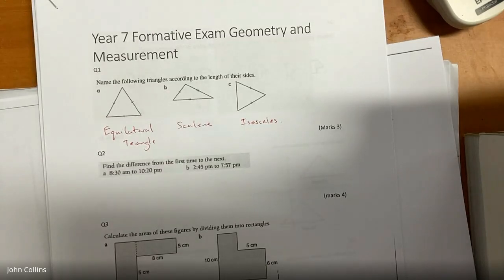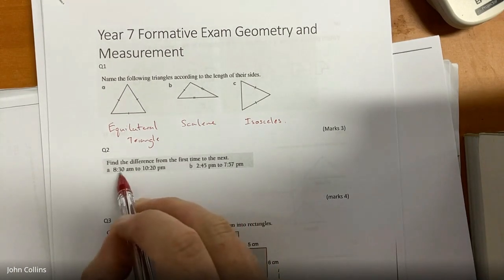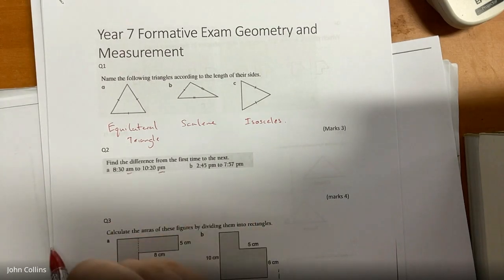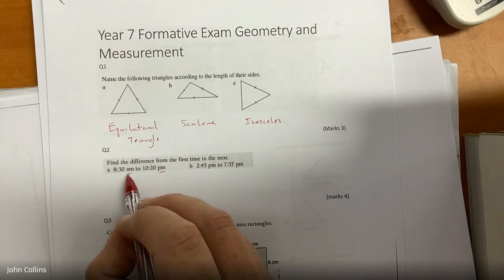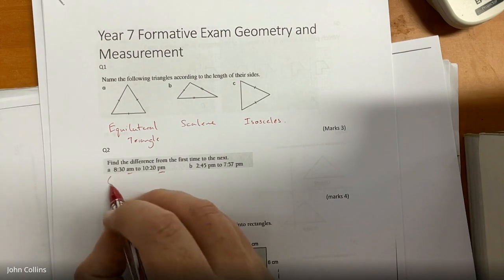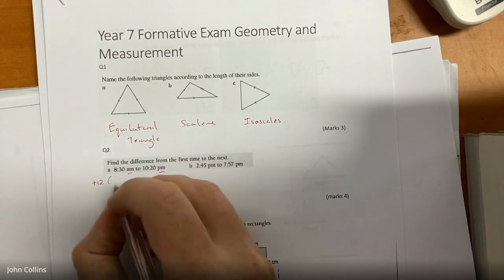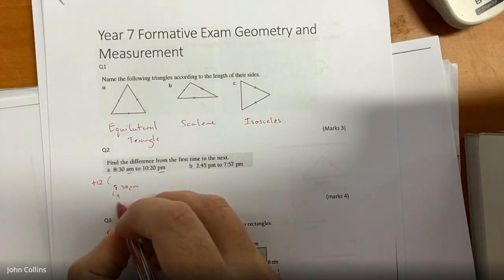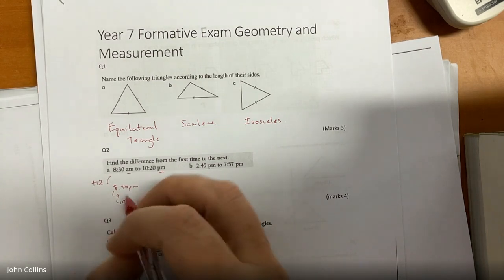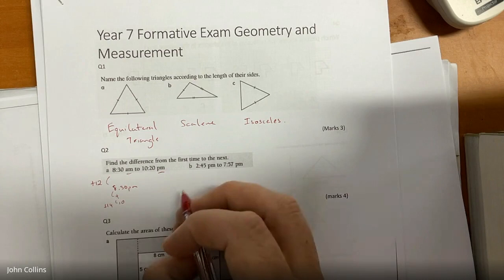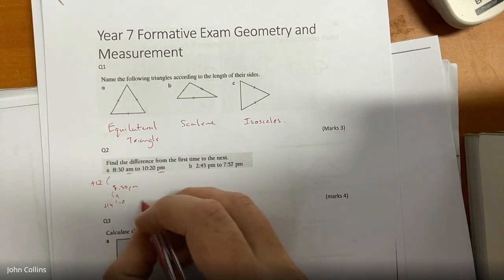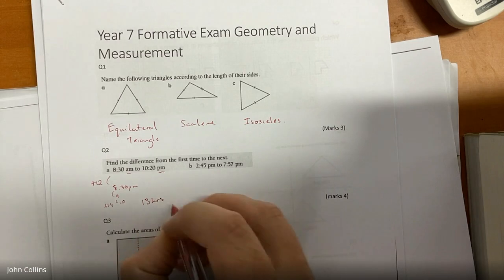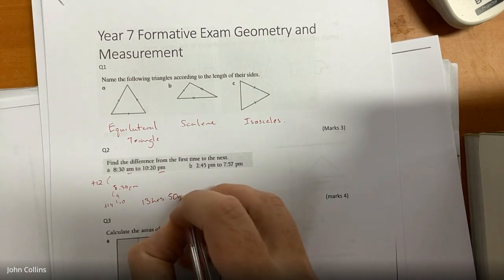Next one, we're looking at time difference between two different times. This can be mildly tricky sometimes. I would be careful of AM and PM as well. These are at least 12 hours apart. So I'd say maybe do something like 12 hours will bring me to 8:30 p.m. And then we got 9:30, 10:30. 10:30 would be 14 hours. It's not, it's 10:20, so it's 10 minutes less. So that's going to be 13 hours, and 10 minutes less is 50 minutes.